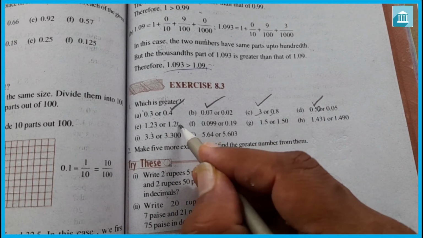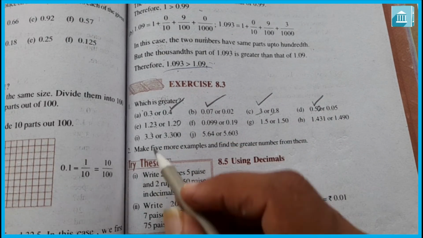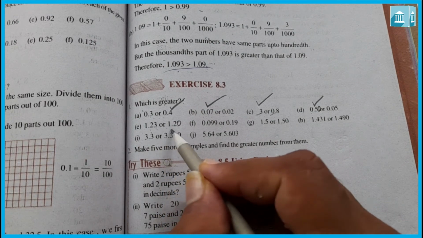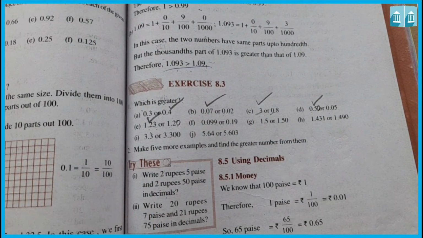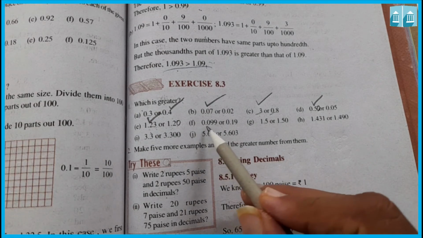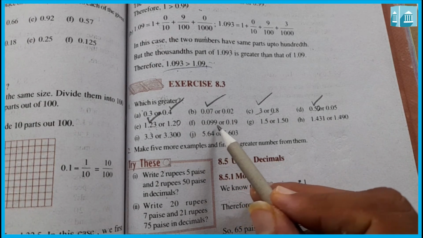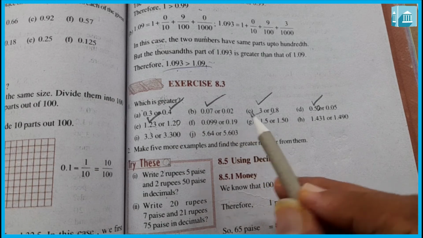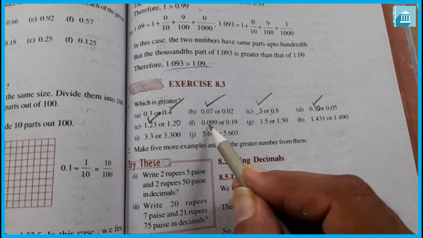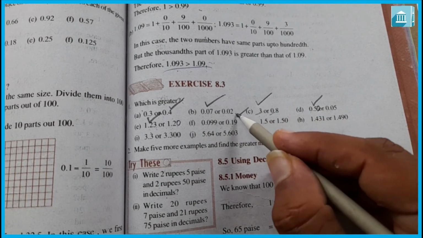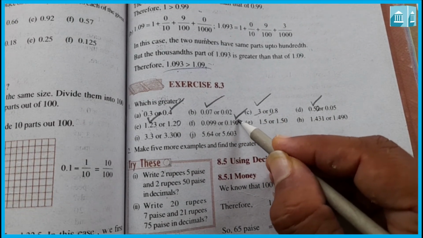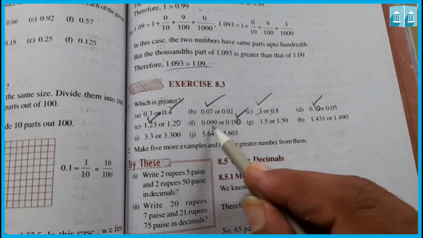When we add 0 to convert into like decimals, it will be 1.23, 1.20. So 1.23 is greater. In the same way, F is 0.099 or 0.19. Here 0, here also 0 point, then 0 is there, here 1 is there. So definitely this is greater. Or we can add 0 also, then it is 190, it is 099.